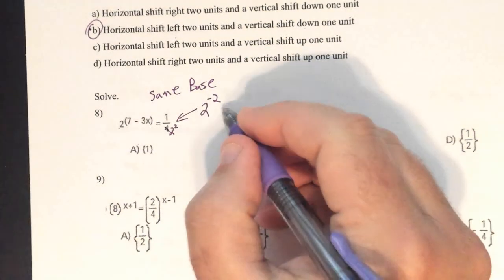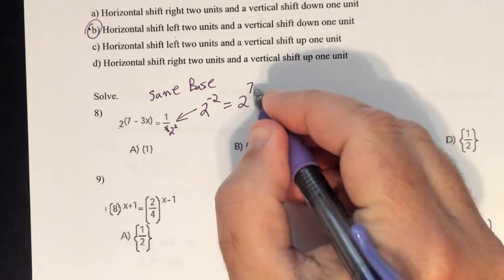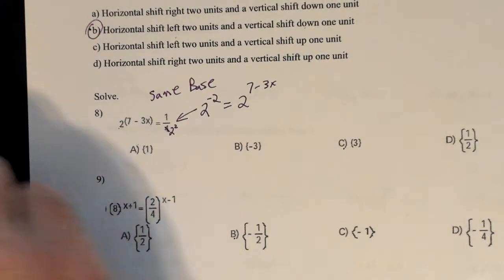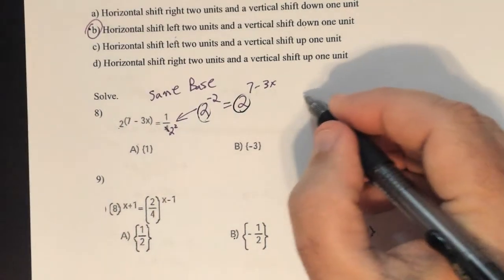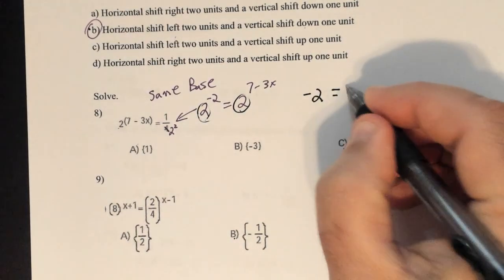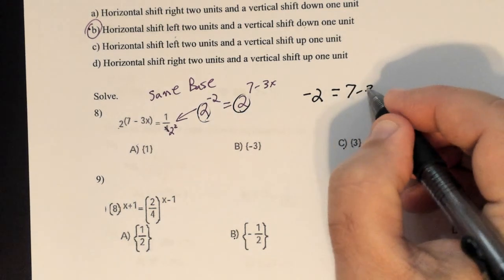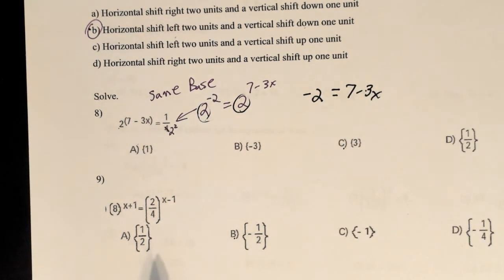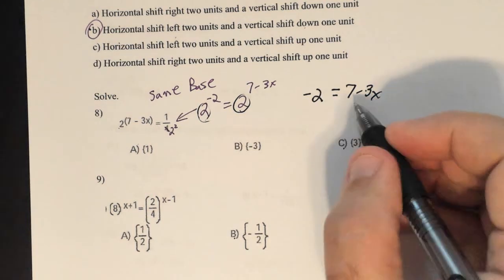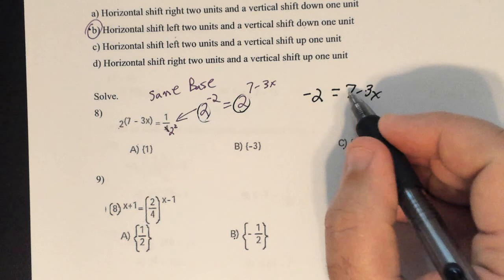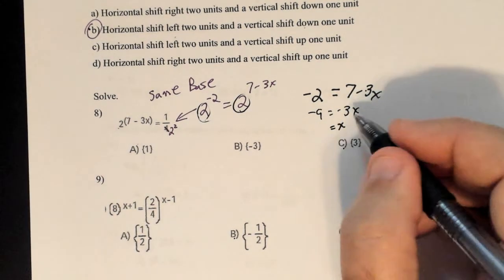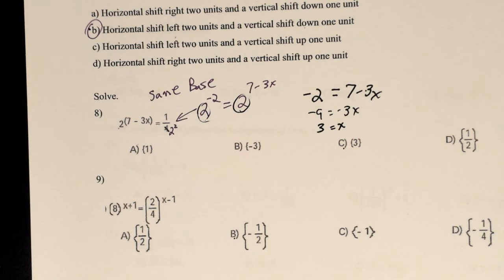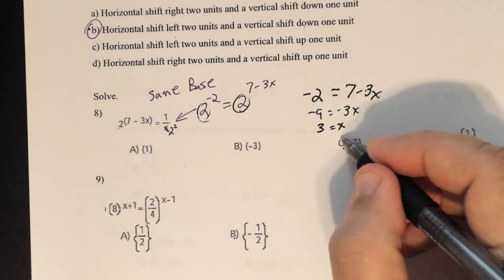So if I have 2 to the negative 2 is equal to 2 to the 7 minus 3x, if your bases are the same, you can set your exponents equal to each other and then solve for the exponent. Subtract the 7, divide by negative 3, which would be 3. So x has to be 3.